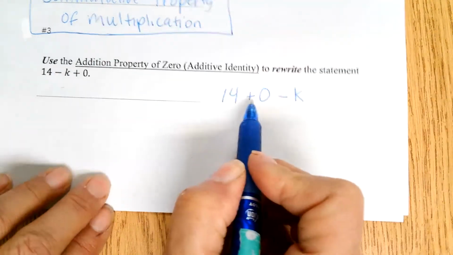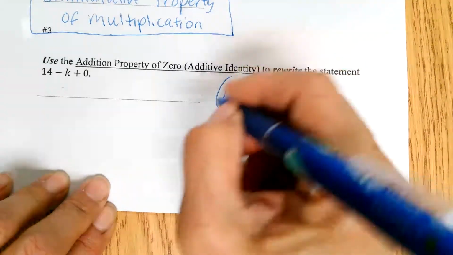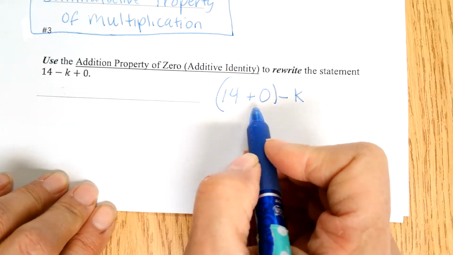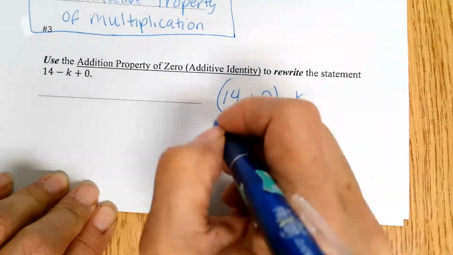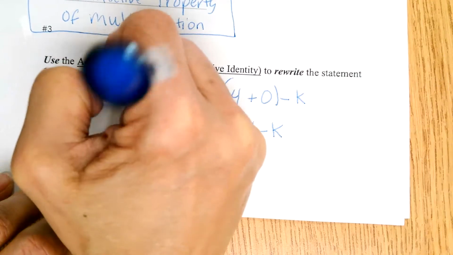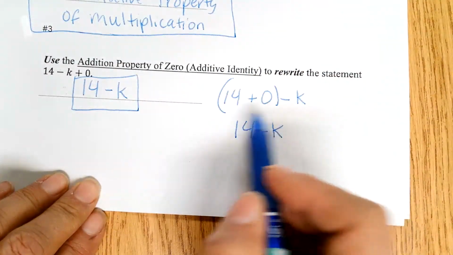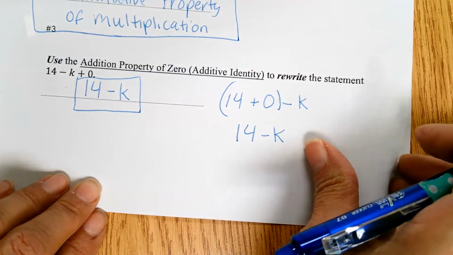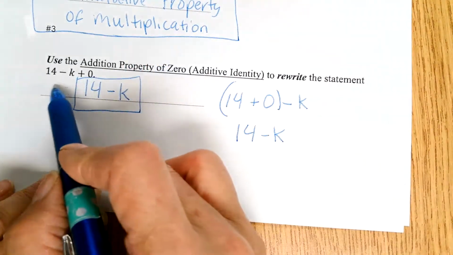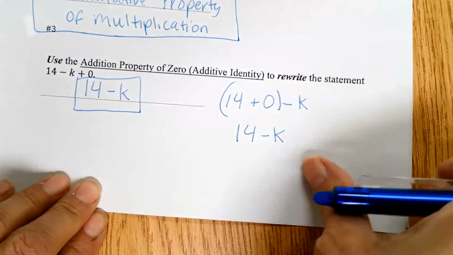So we're going to put those 14 plus 0 together just to kind of show you, to prove what we're doing. And the addition property of 0 says that if you add anything to 0, it remains the same. So that's your final answer, 14 minus k. I mean, this step right here, I did it just to show you and prove that 14 plus 0 is 14. Some of you might recognize right away that, you know what, I'm just going to take out that 0 and it's 14 minus k.